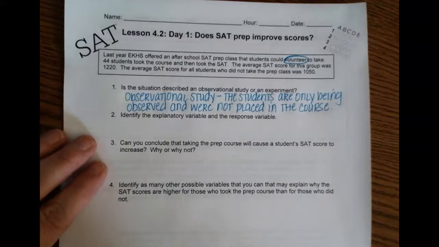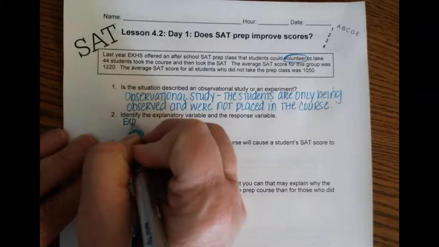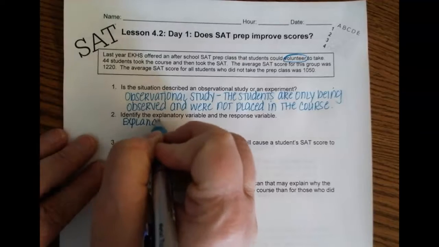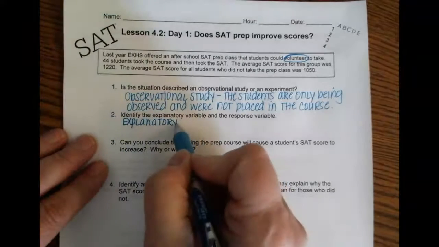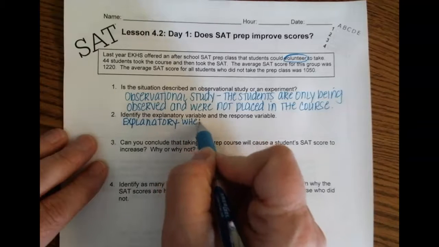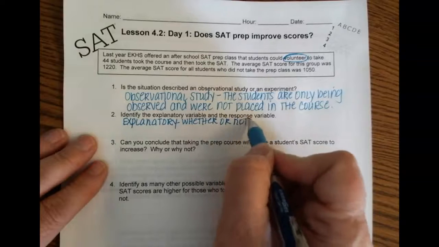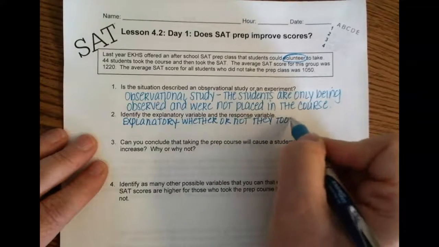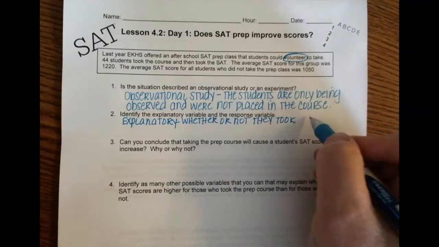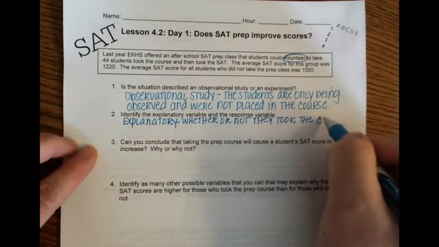So we're throwing back a little bit to our explanatory and our response variable. Our explanatory variable is what we are predicting from, and in this case, it's whether or not they took the course. And then your response variable is what happens based on this explanatory. So in this case, it's going to be your SAT score.